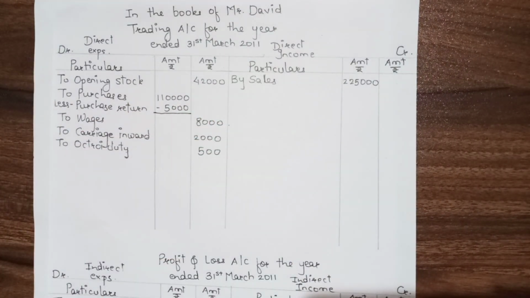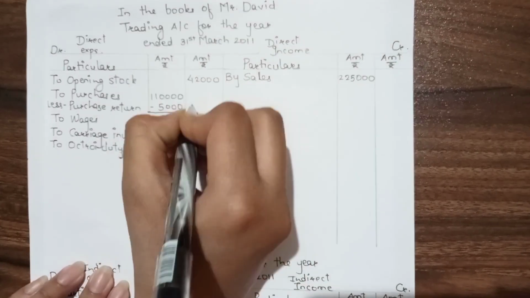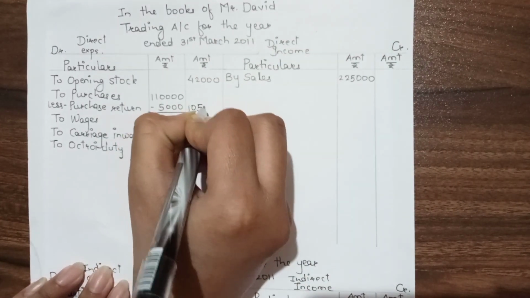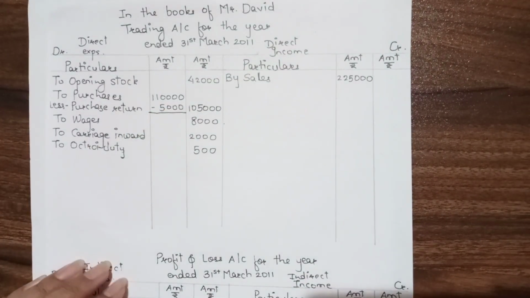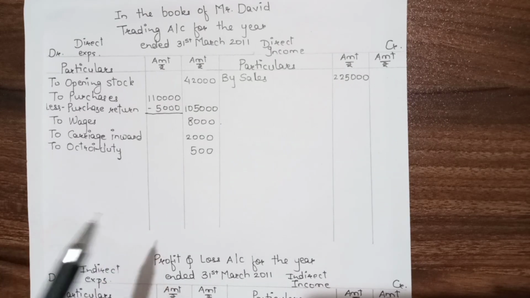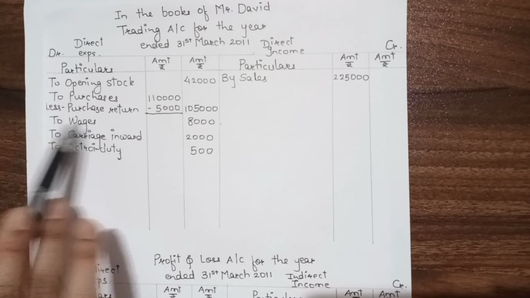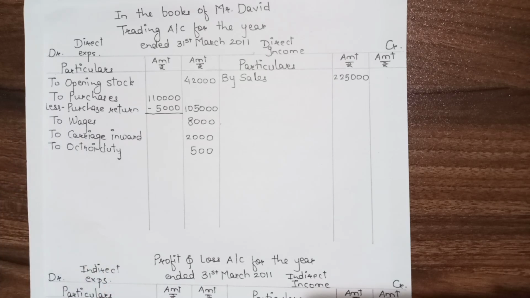So subtract 5,000 from 1,10,000. It is 1,05,000. The final amount will appear in the outer column. So this is the final amount of purchases after subtraction of purchase returned.